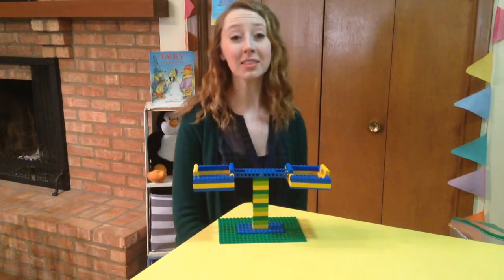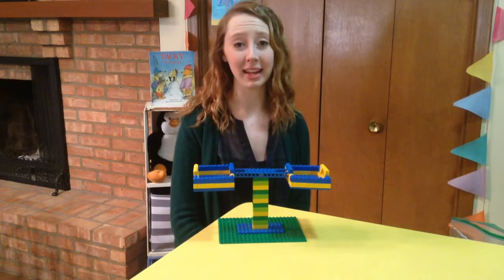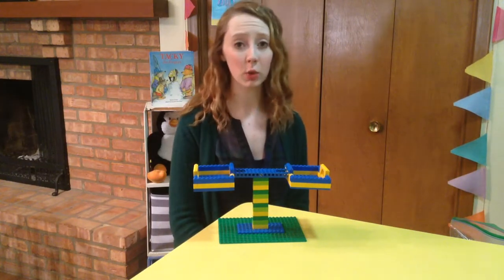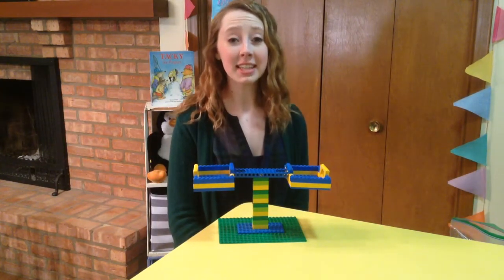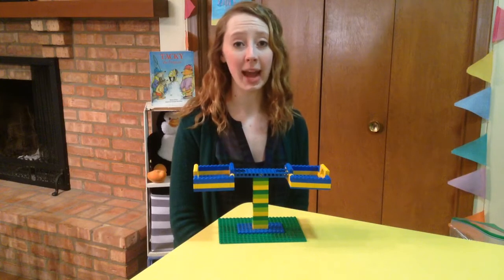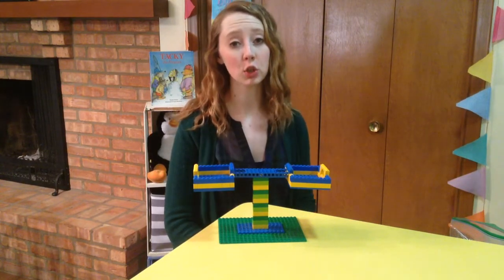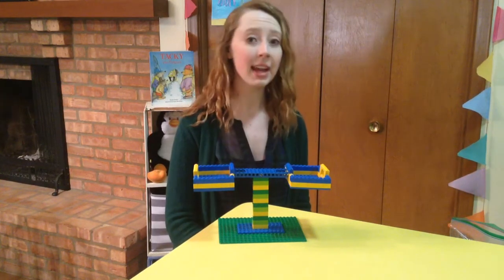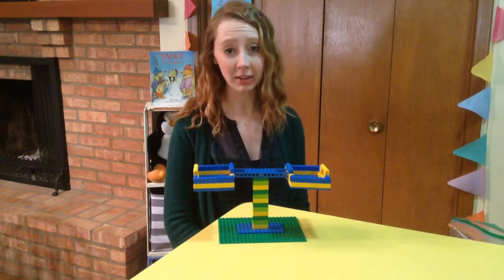Hi everyone. We've already learned how to compare items by length using words like longer, shorter, and taller. Today, we are going to be comparing items by how much they weigh. We're going to be using two words. We're going to use the word heavier, and we're going to use the word lighter.